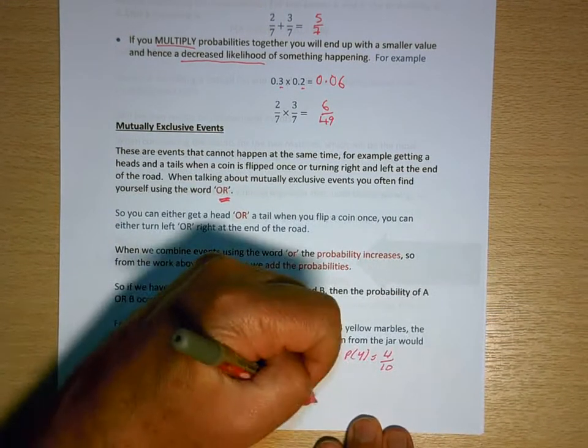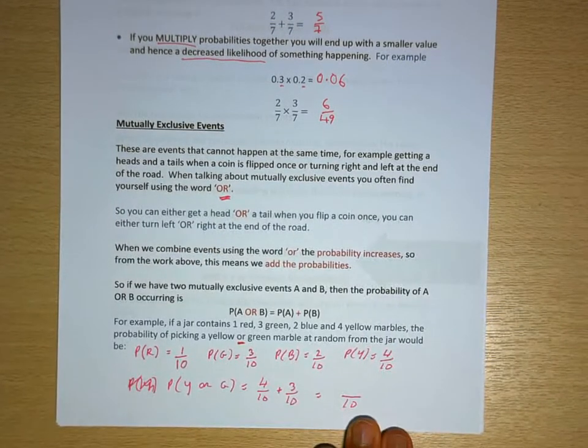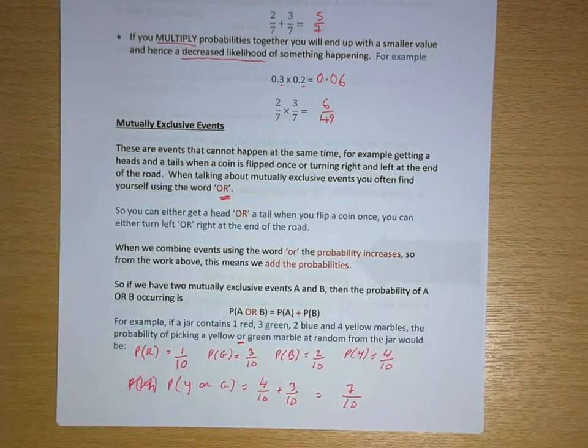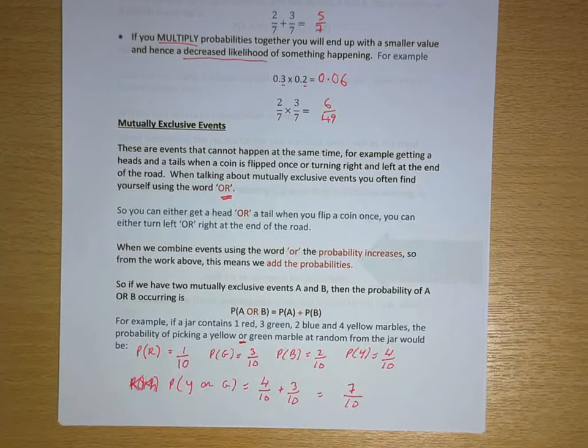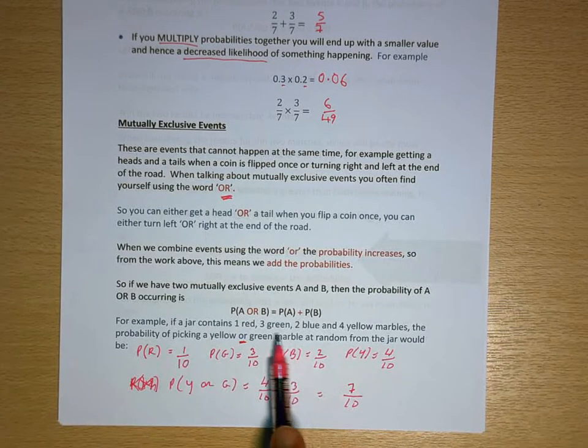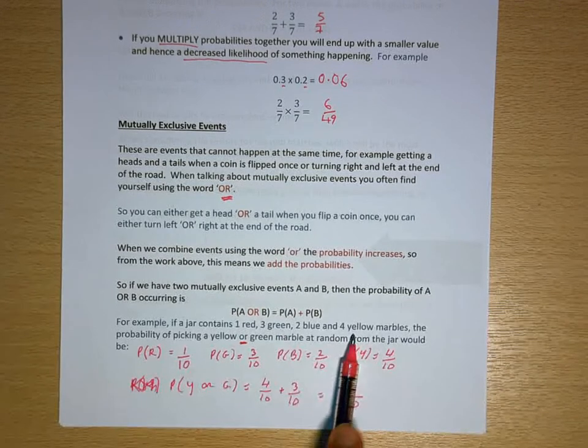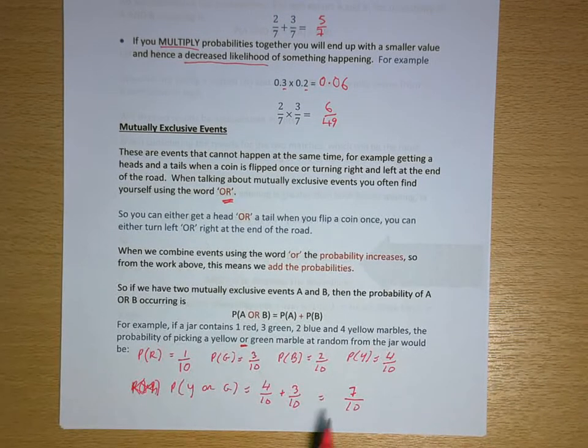The denominator is the same, so the answer is going to be out of 10, and you add the numerators, the numbers on top. So the chances of you getting a yellow or a green marble is more than you getting a red, a yellow on its own or a green on its own, because you've increased the chances. Now, you would have been able to answer that question just with a basic level of probability, because you've got all the information you need. You would add the yellow and green together at the start, so I've got 3 and 4, I got 7 chances out of the 10.